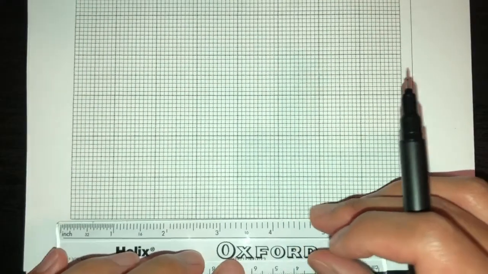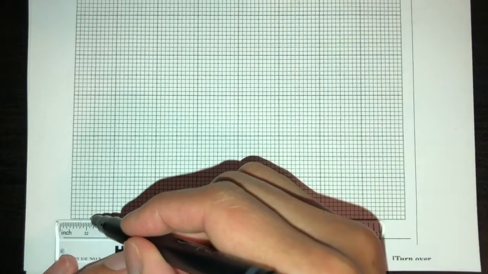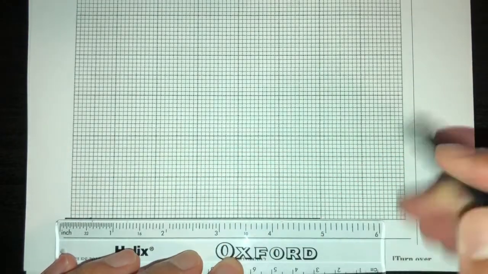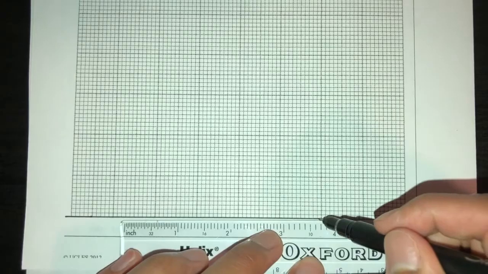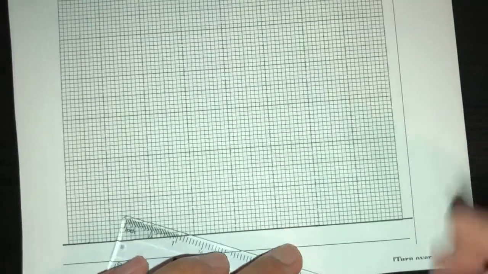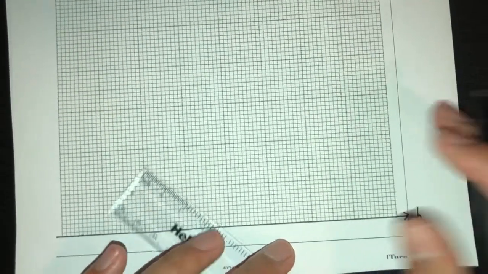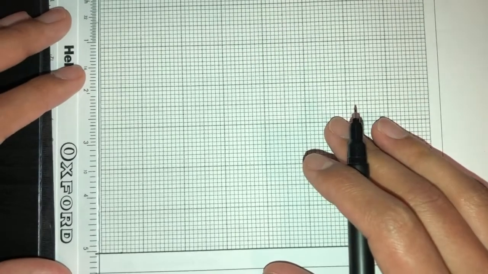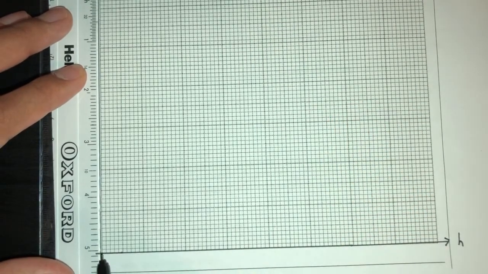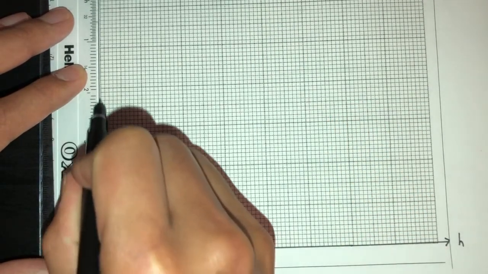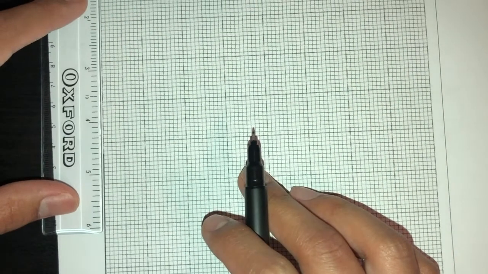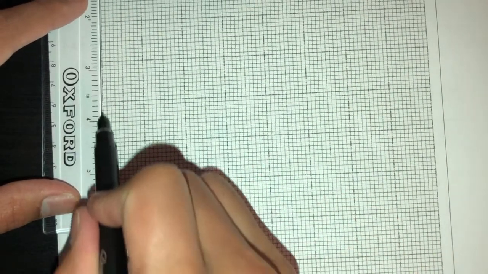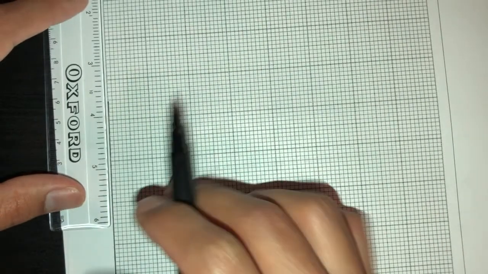This is your h-axis. Label this as h for your height. And now for the vertical axis, this is for your number of pupils. So this is your cumulative frequency axis.